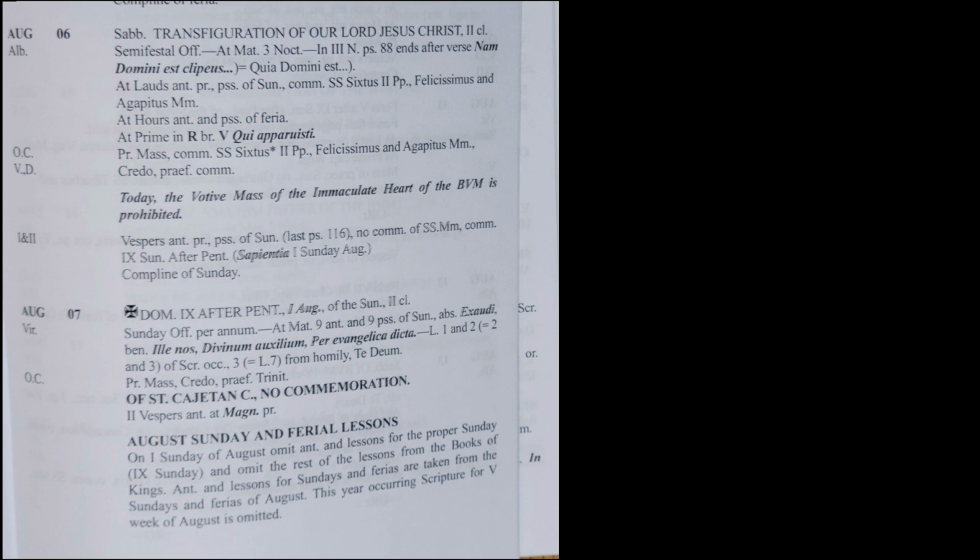And then it tells us what offices the priest has to say. You could see some notations that say at MAT, that's matins and nocturnes, and then there's lauds, and then the hours, and then prime. So it says at lauds, at hours, at prime. Those are all the different instructions for how the Holy Office is to be recited by the priest.